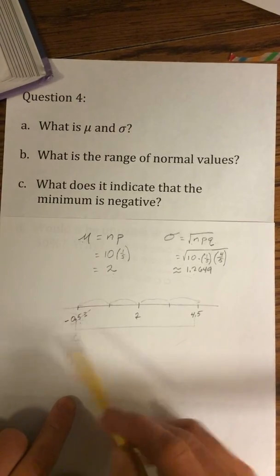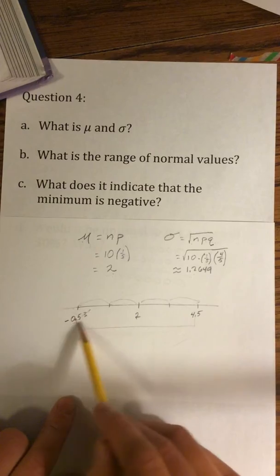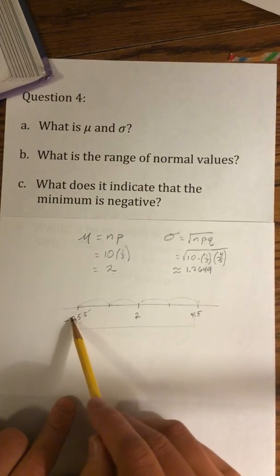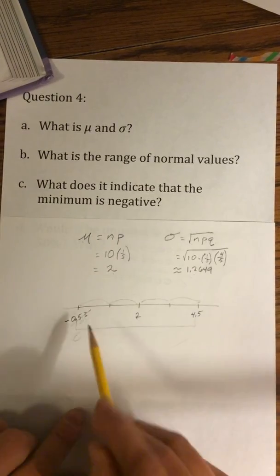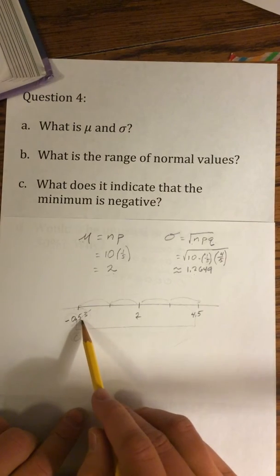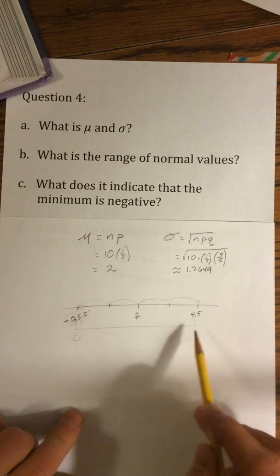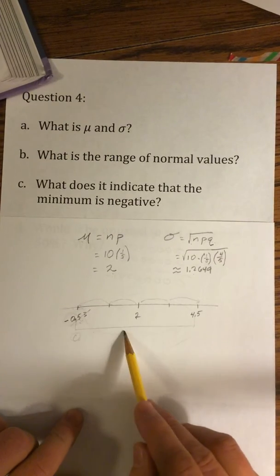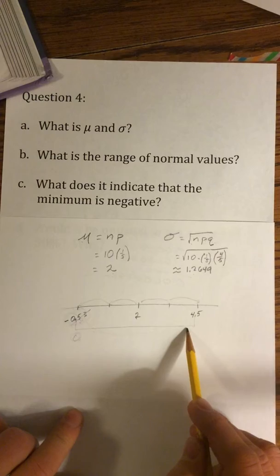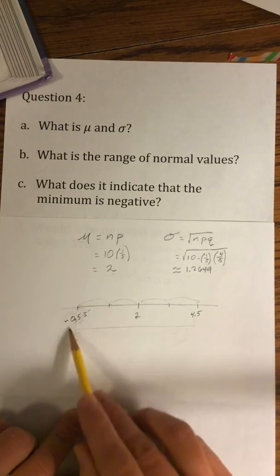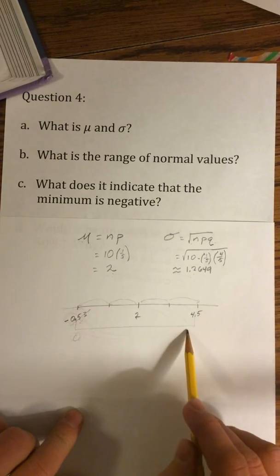But in this specific situation, because my minimum of the range of expected values goes below 0, that means it would be pretty common or expected that I'm going to have none right. Or it's common that I have 1 right, or 2 right, or 3 right, or 4 right. Anytime I'm in any of those options, that would be common or expected.